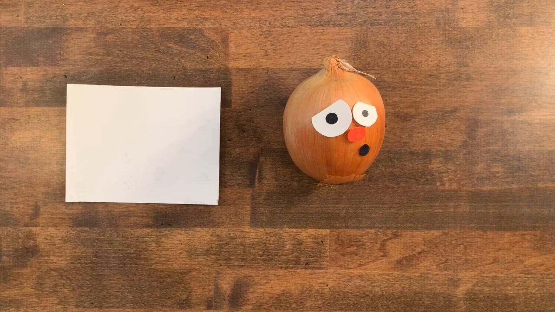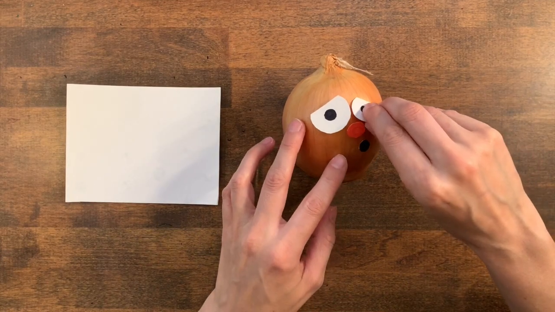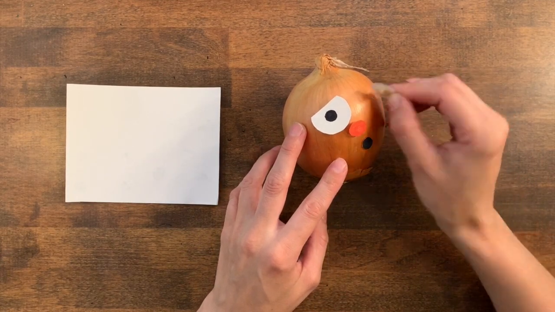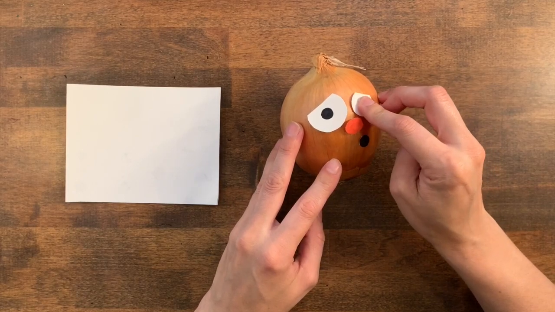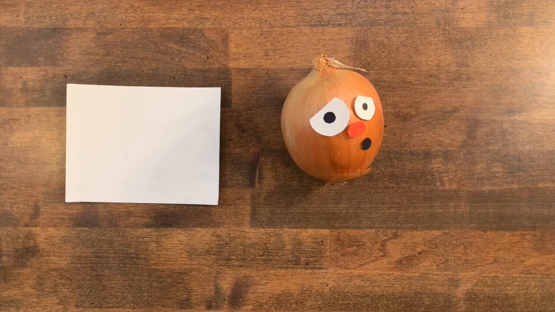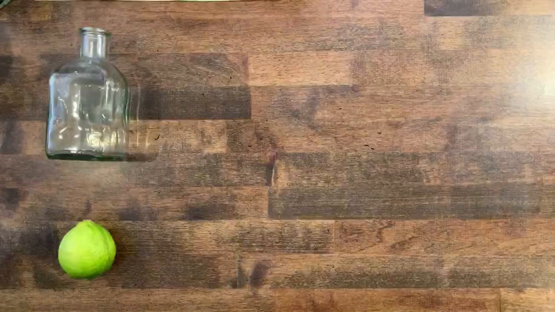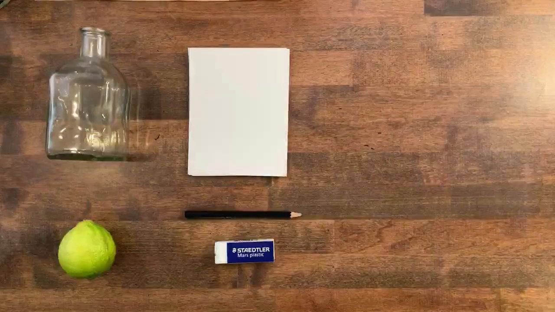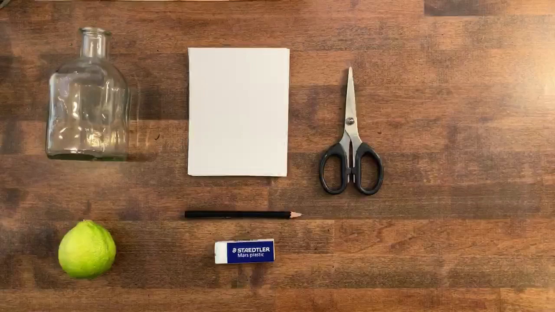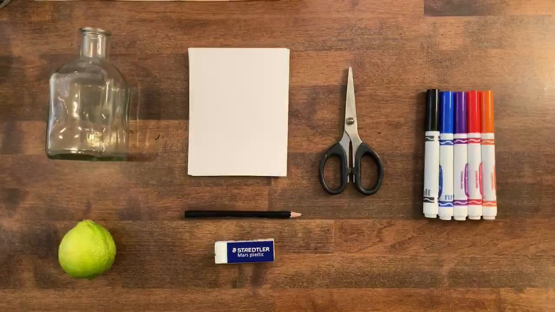We're going to make eyes and noses and mouths out of paper, and then we'll tape them onto various objects that you find around the house. Here are the supplies you'll need for this project. A couple objects to put faces on, a couple scraps of paper, a pencil and an eraser, a pair of scissors, and some markers. You'll also need some tape.